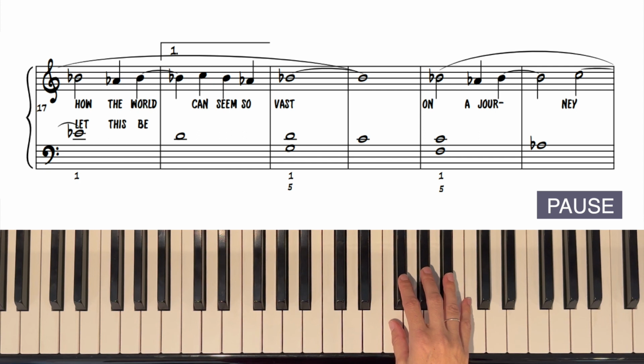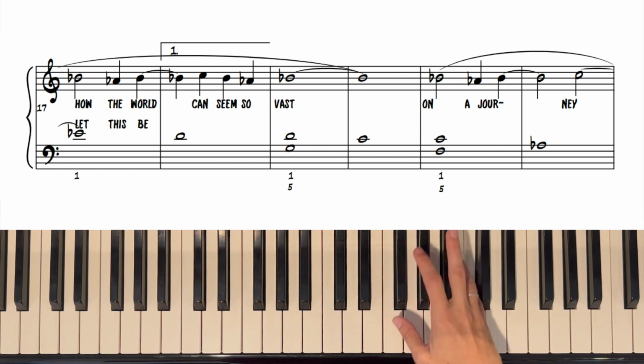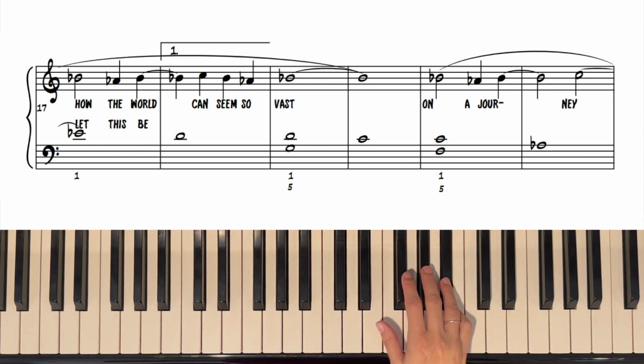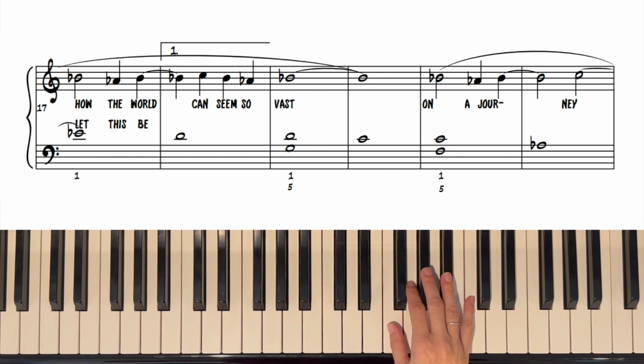All right, now we have "On a journey to the past." The rhythm there is a little bit tricky. We have 1, 2, 3, 4, 1, 2, 3, 4, 1, 2, 3, 4. Lots to think through there. So let's slow it down a little bit and have you count out loud with me while I play it. Ready, go. 1, 2, 3, 4, 1, 2, 3, 4, 1, 2, 3, 4.